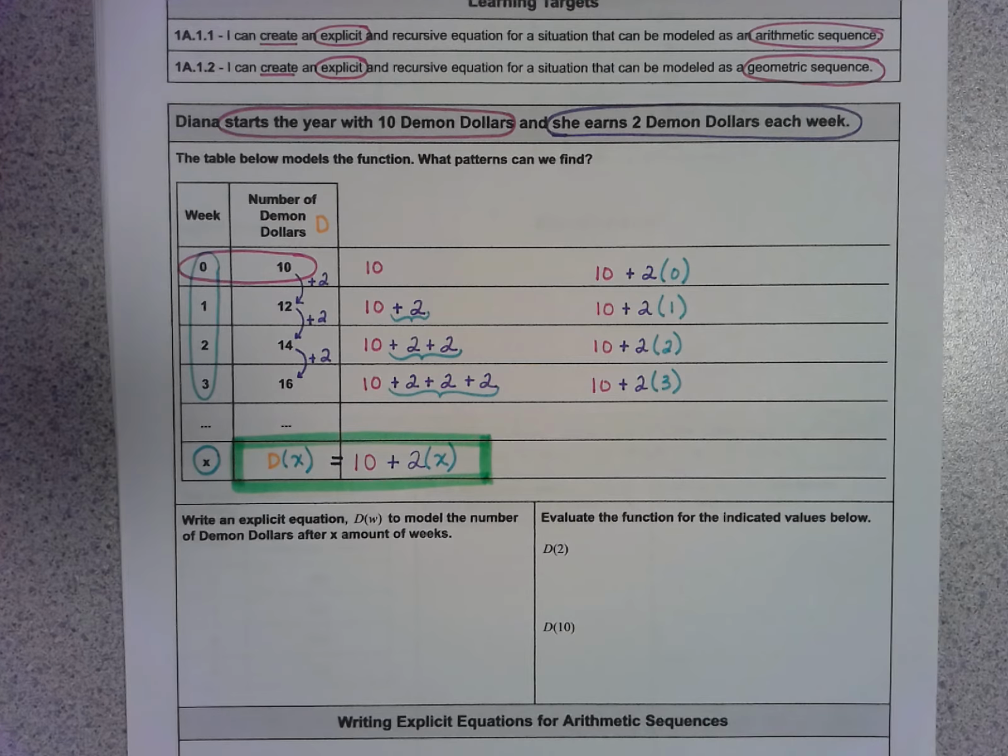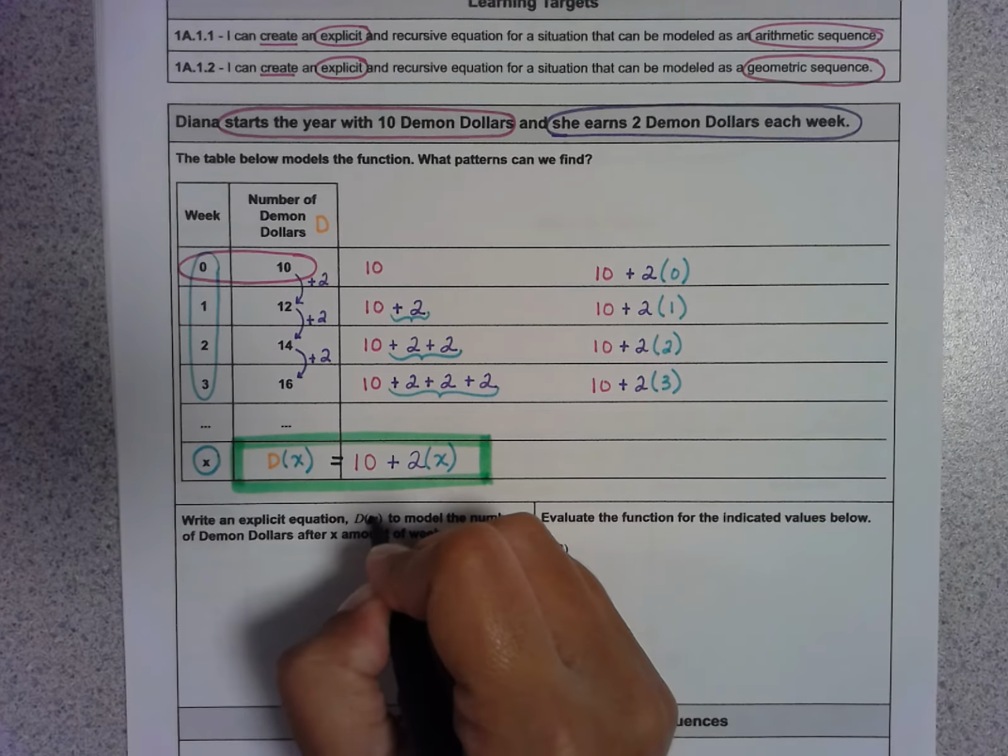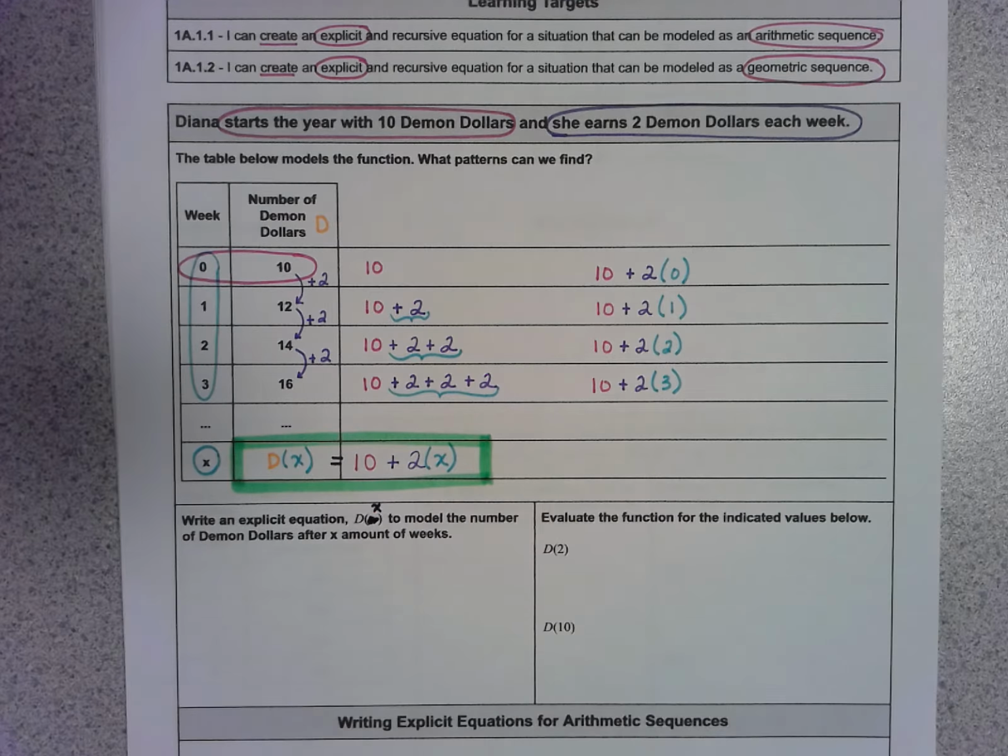Now, in this box, it says, write an explicit equation, D of W, to model the number of demon dollars after X number of weeks. This is actually a typo. This should be D of X. And I apologize for that.